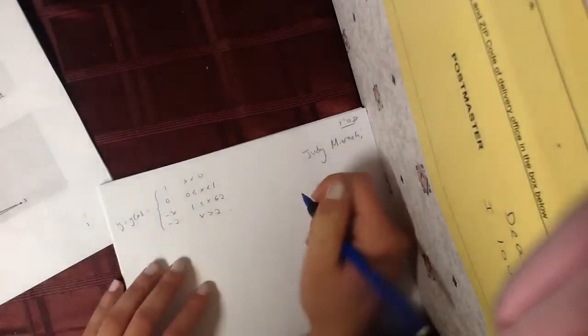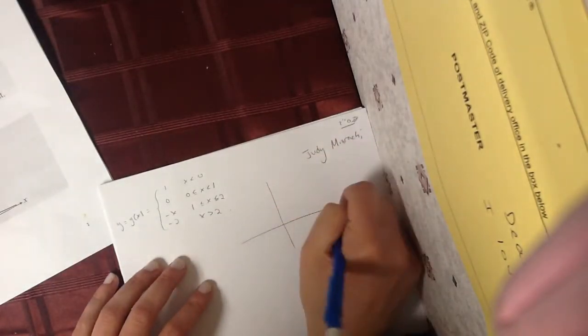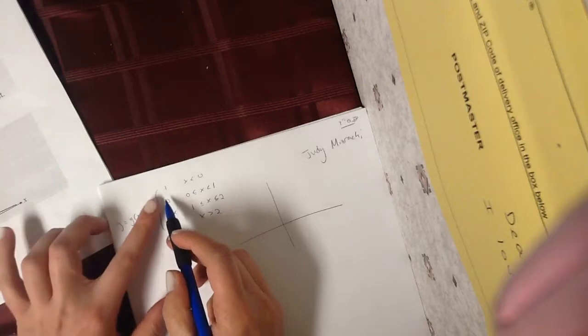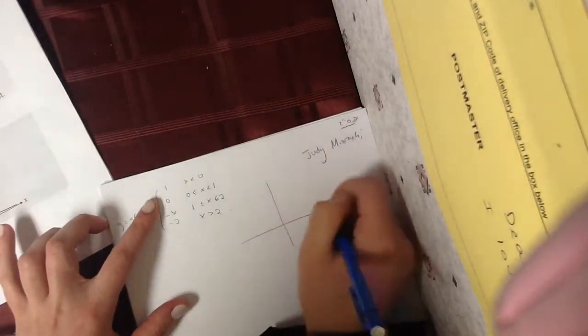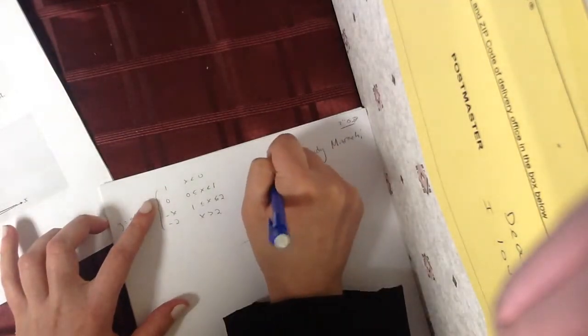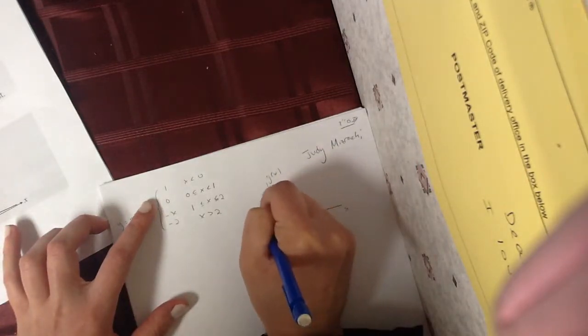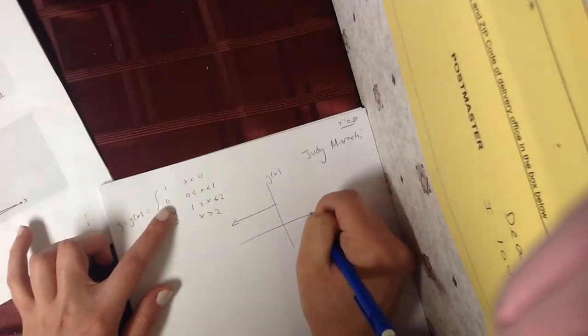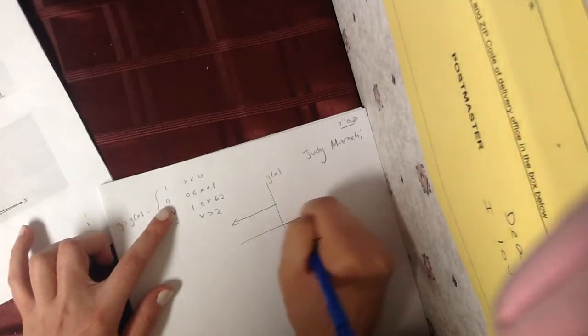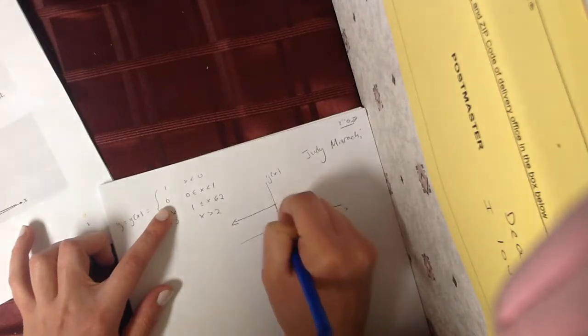Awesome. So the first thing we should do, of course, is draw y, just to give us an idea of where we're going. It says that y is 1 for x less than 0. So this will be x, this will be g of x, which is y. So this will be 1. It's equal to 0 between 0 and 1, so we're going to have that line there.